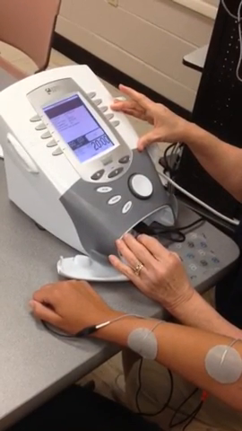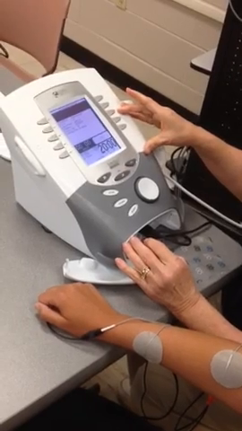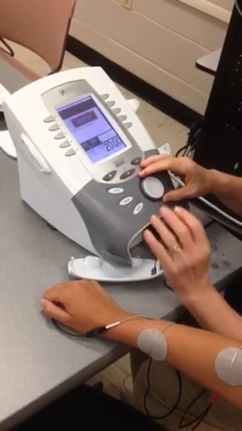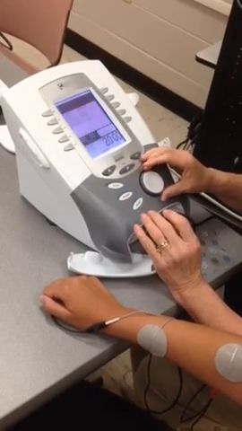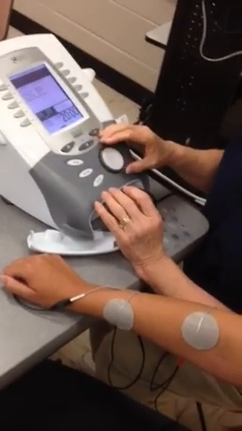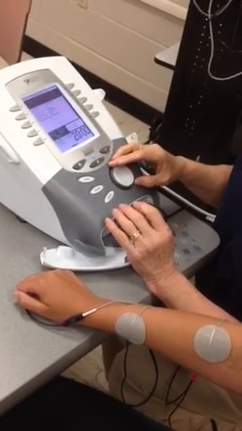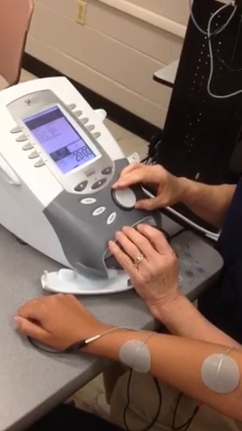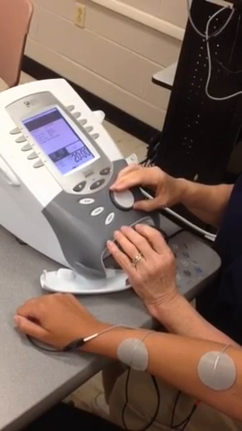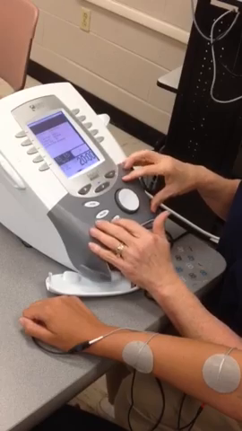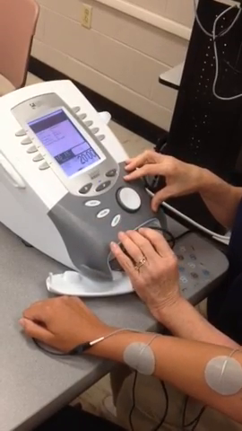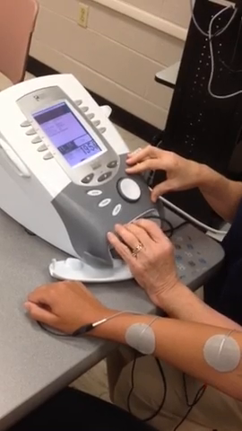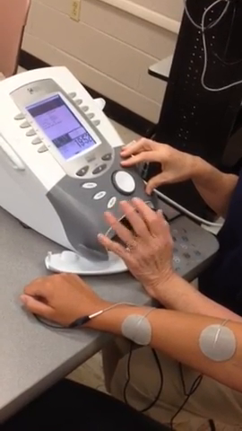So we are going to go ahead and start. All right, and you want to actually set the intensity before you start. So I'm going to try 1.5. You really want to get it to where you feel some tingling.